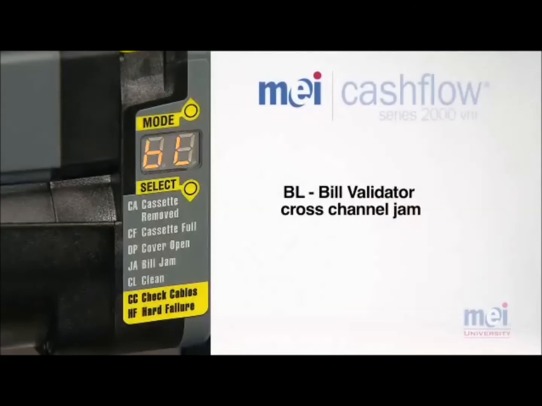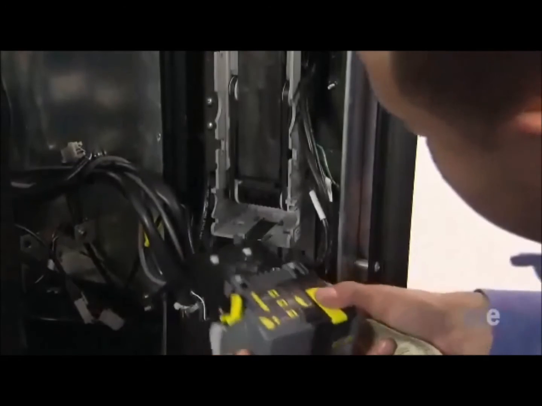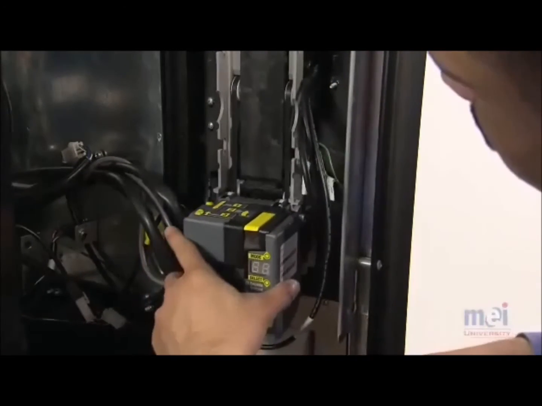If you get a BL, this indicates there is a bill validator cross-channel jam. This means that something is blocking the bill validator near the front of the unit. If there is an AJ, that means the jam is in the lower stacker area.